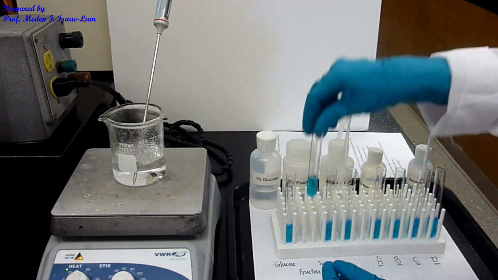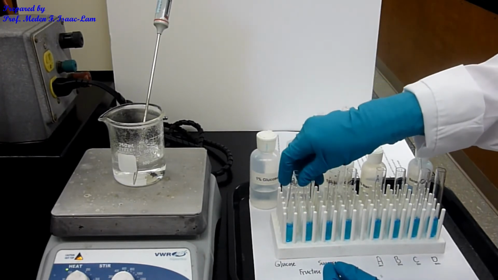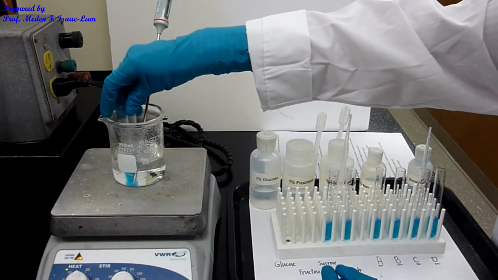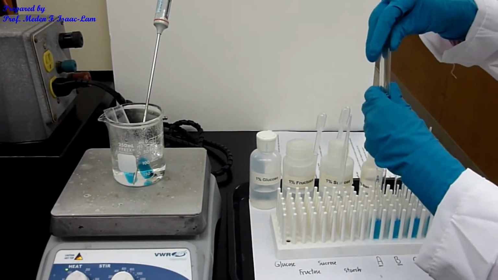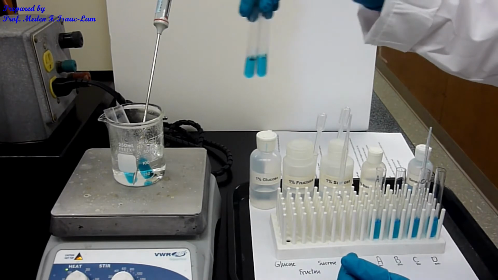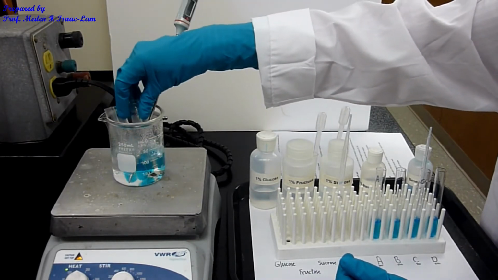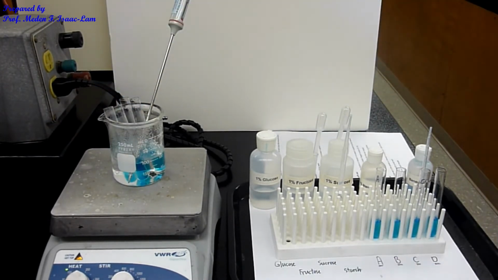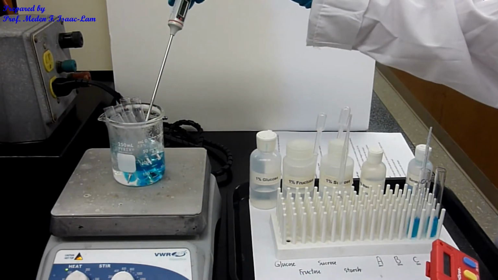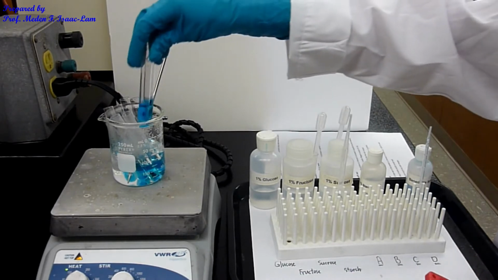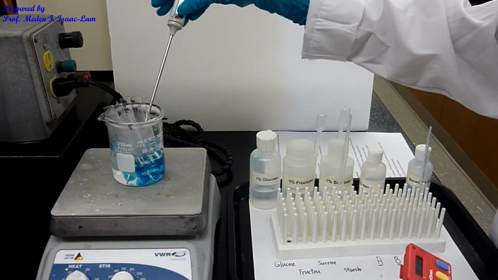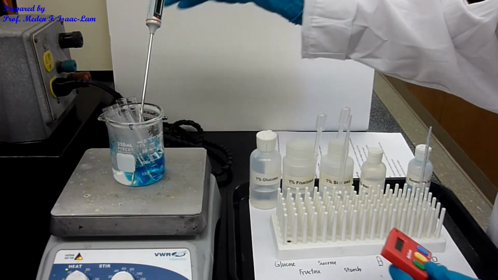Then I can put it here. I need a stopwatch. The temperature right now is about 78. Then we're going to observe what happens.